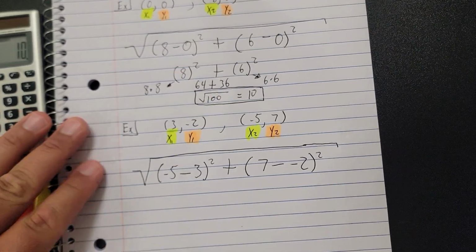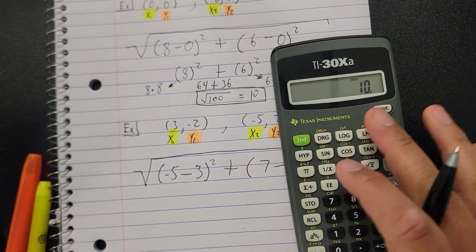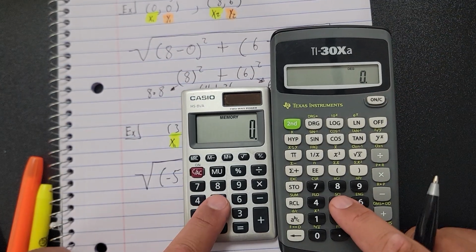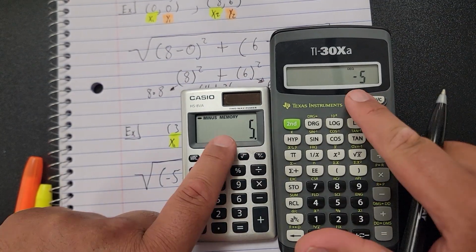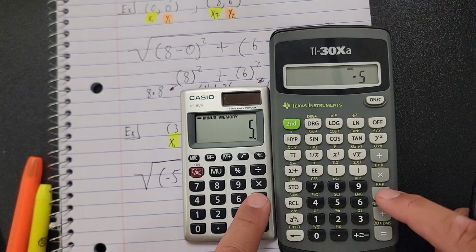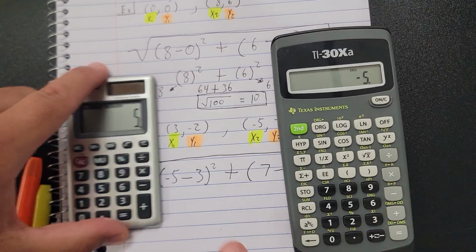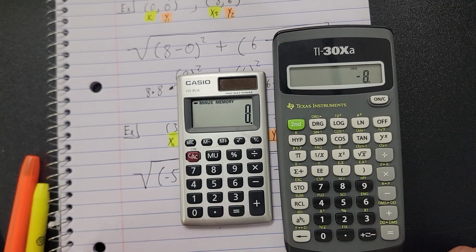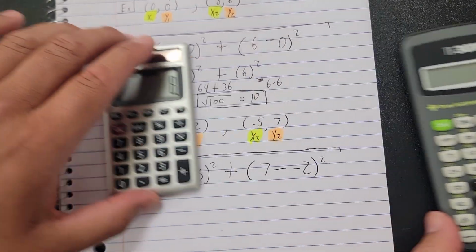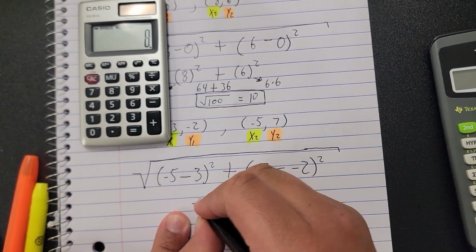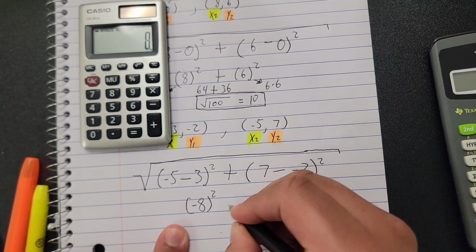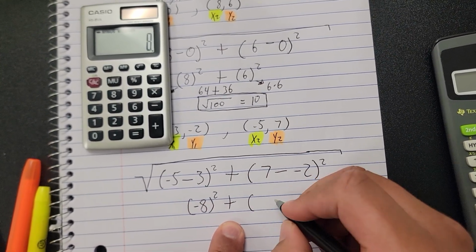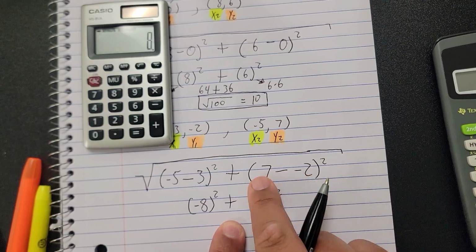All right, let's just put it in the calculator. Don't bust your heads. So watch, negative 5 minus 3. Let's type this in. So you want to push the 5 and then make it negative. You'll see negative 5. And then push the minus button, minus 3. Enter. You should get a negative 8. So right here, I'm going to put negative 8 with your parentheses. Don't forget the squared. Don't forget the plus. Now let's type in this number, 7 minus negative 2.